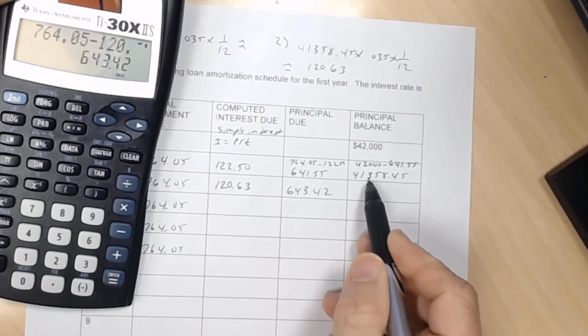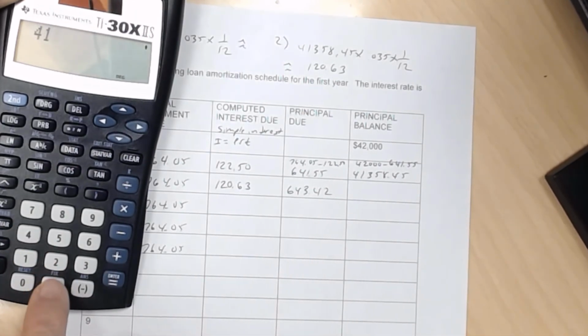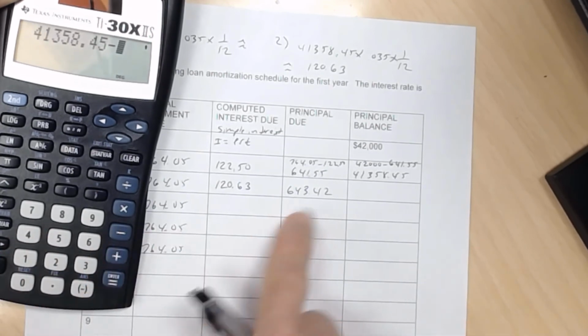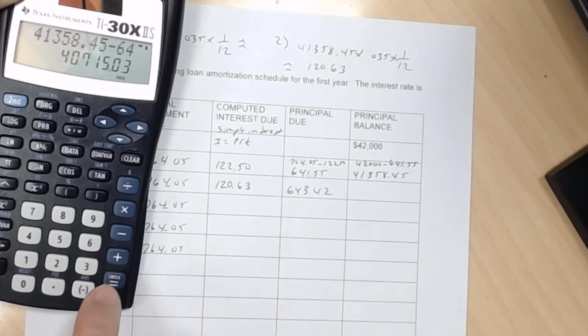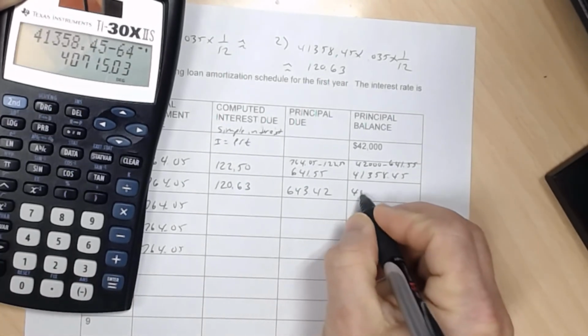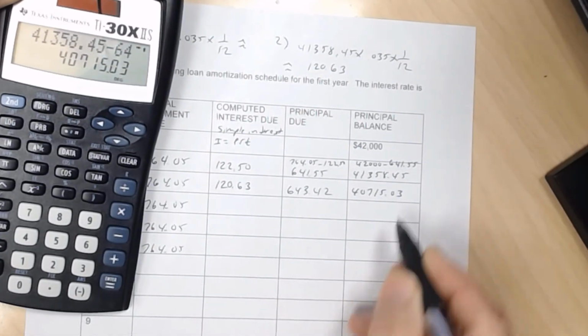And then what's your new principal? To find your new principal, you subtract these two. So you say this minus this. So 41,358.45 subtract 643.42 equals, and now you have $40,715.03. So that's your new principal.